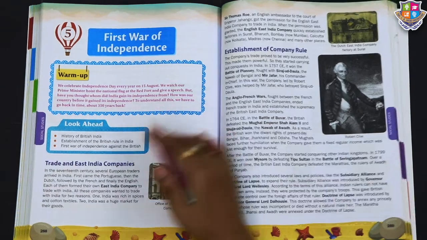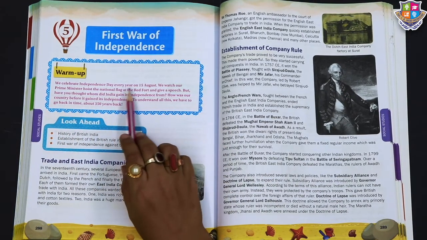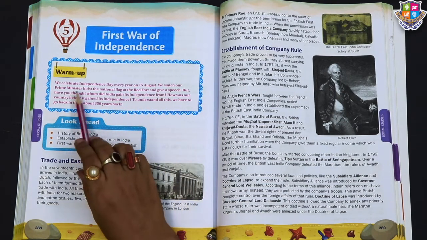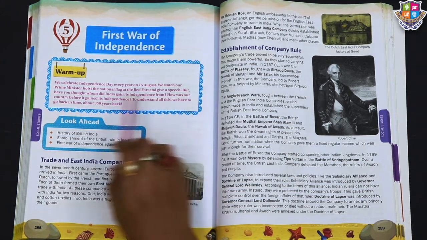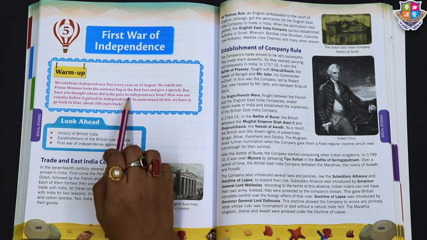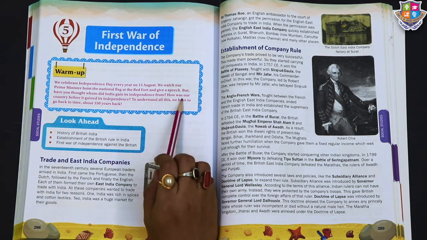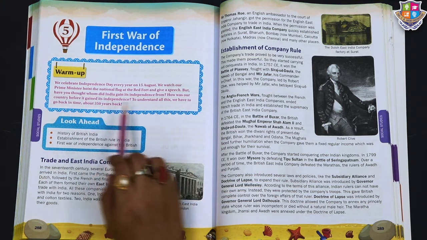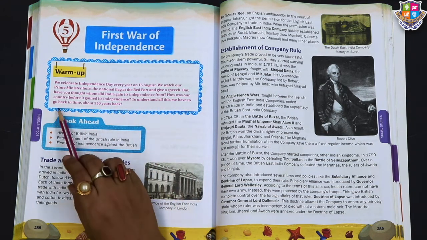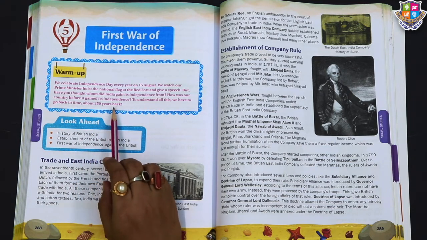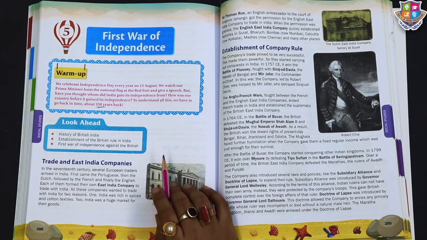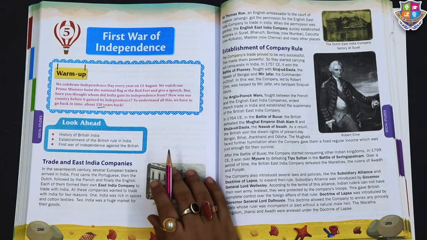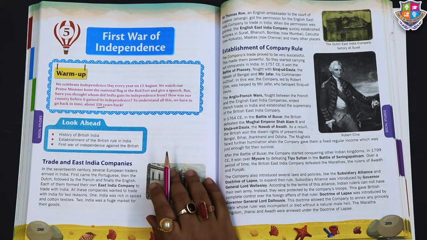So let's start. We celebrate Independence Day every year on 15 August. We watch our Prime Minister hoist the national flag at the Red Fort and give a speech. But have you thought whom India gained its independence from? How was our country before it gained its independence? To understand all this, we have to go back in time, about 350 years. So some 350 years back, what happened exactly? And how did India get freedom from British rule? Everything we are going to learn in this chapter.